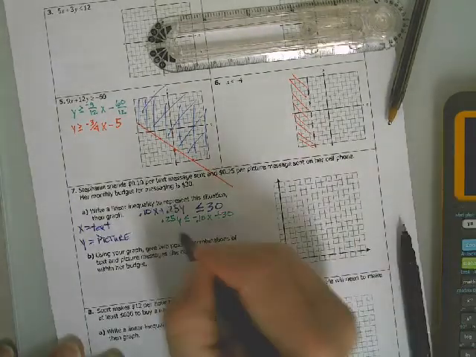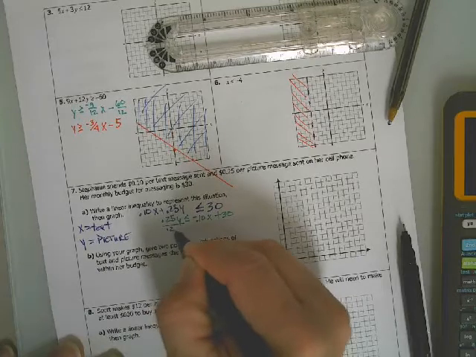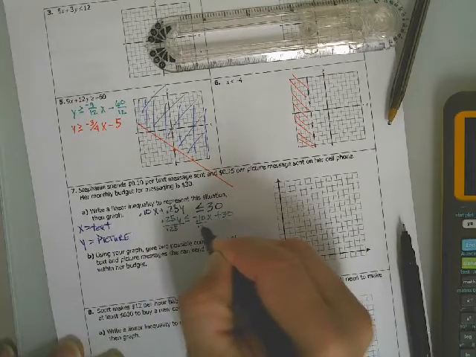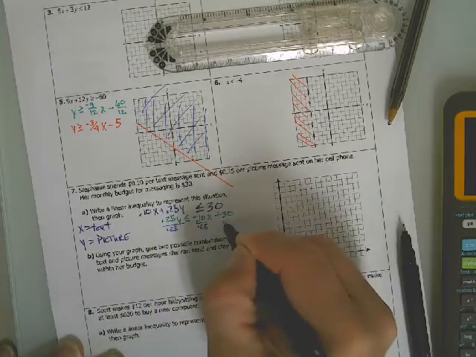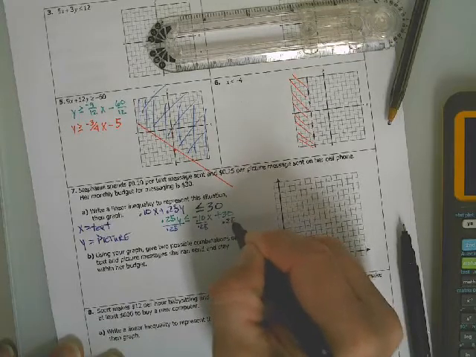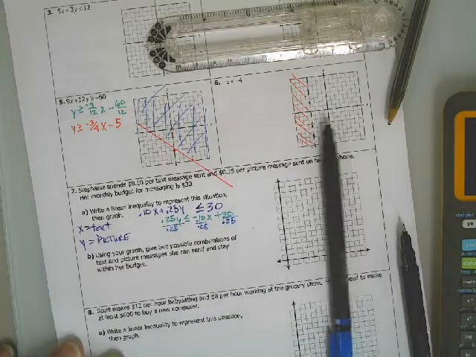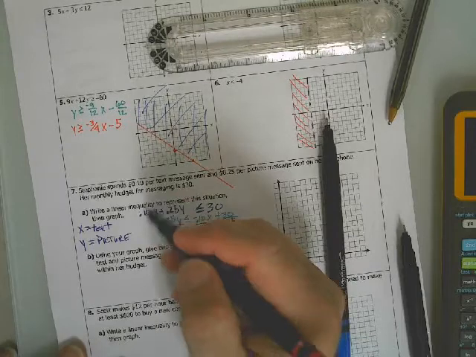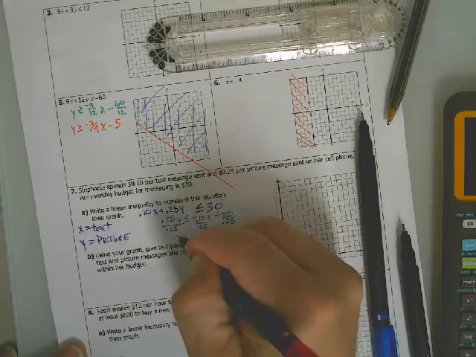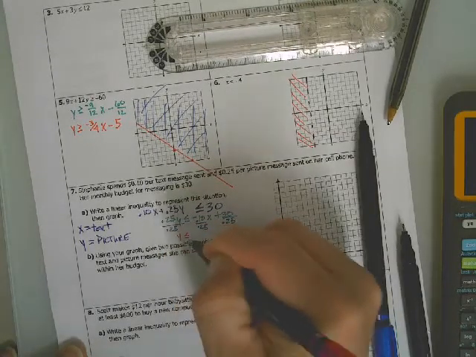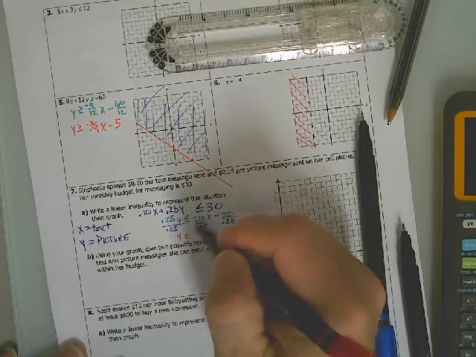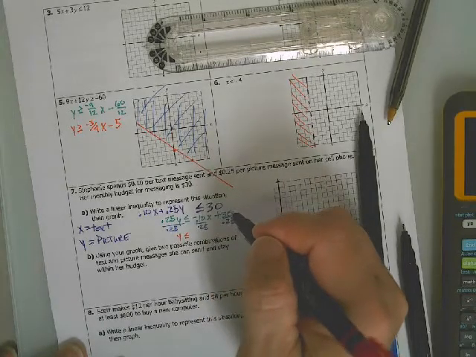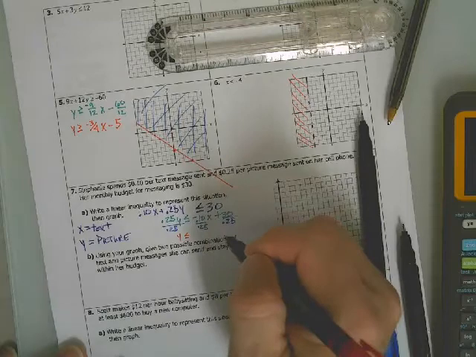Divide both sides by 0.25. And my final equation would look like y is less than or equal to 0.1 over 0.25.